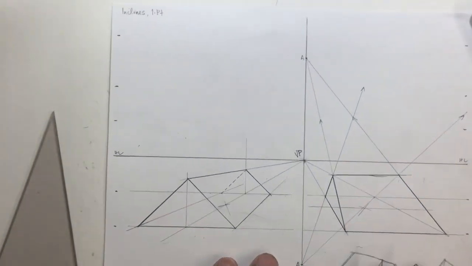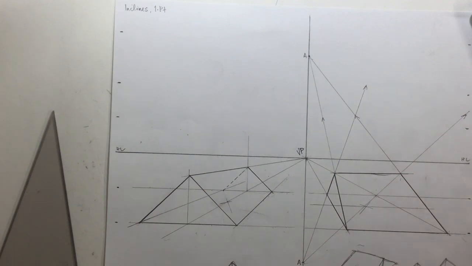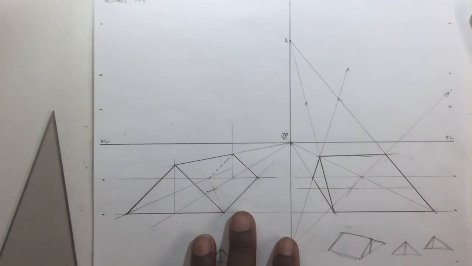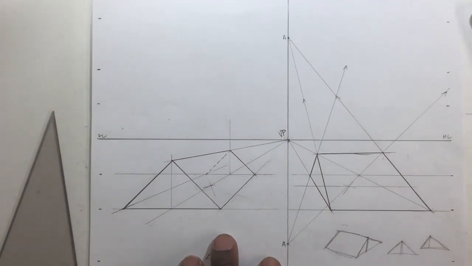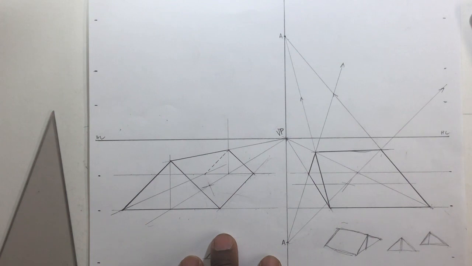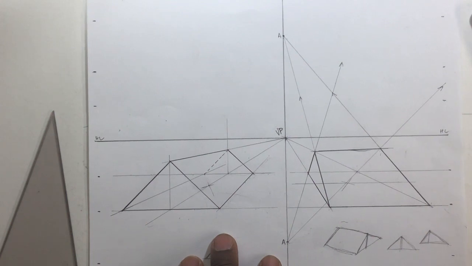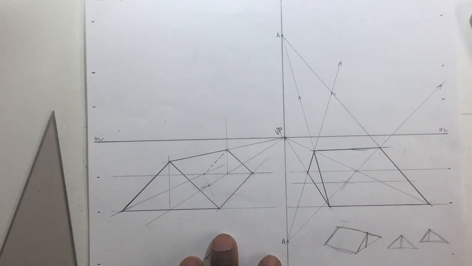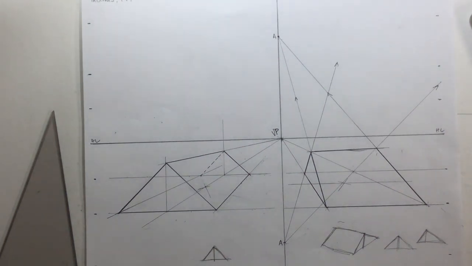So that is how the incline works in one-point perspective. Okay, so I'm going to leave it there. And in the next video, I will focus on inclines in two-point perspective.